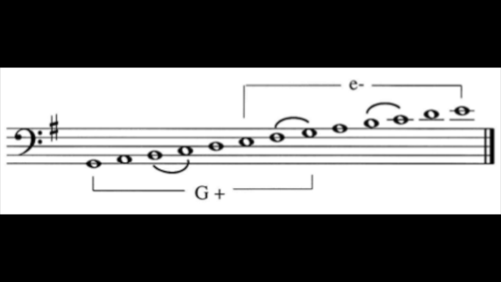Or as we see here, the key of G major has one sharp, which is F sharp, and we have E minor, which is the same. So we start off with that G major scale. It sounds something like this. And that E minor scale has the same notes, just we start in a different place.